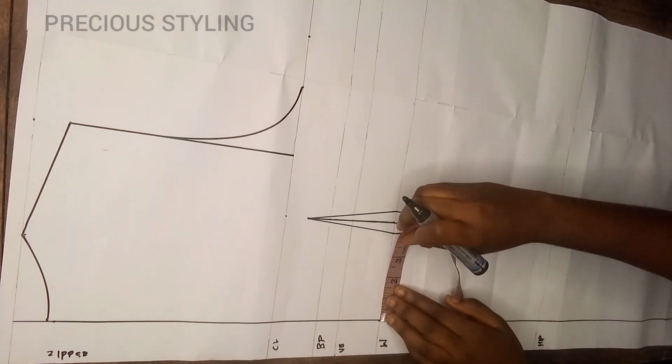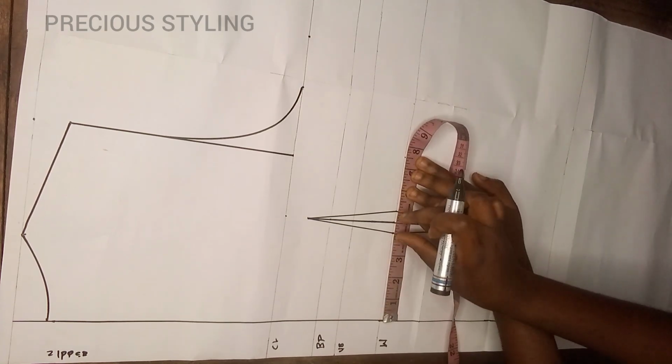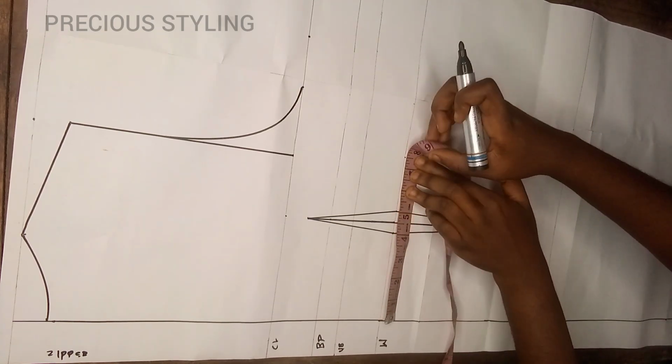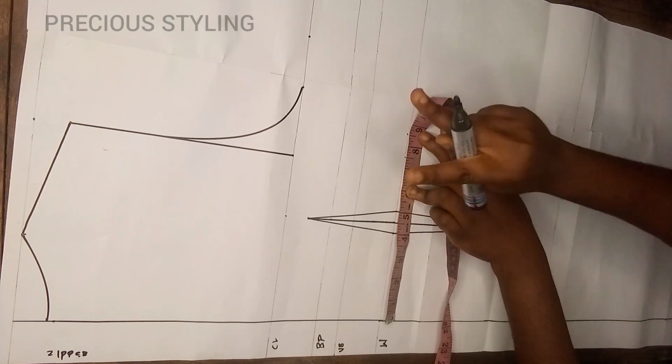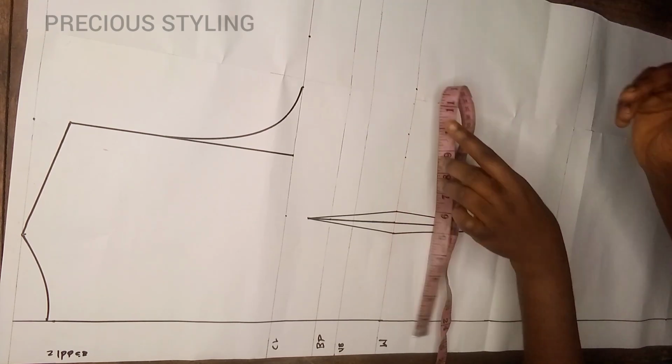Since that point already represents our bust circumference divided by 4, we're going to add 2 inches allowance to that. Now we're going to move to the waistline, divide our waist circumference by 4. We're going to replace the 1 inch that we already took on the waistline, and we're going to add 2 inches allowance to that.